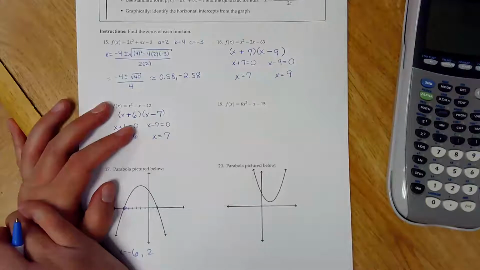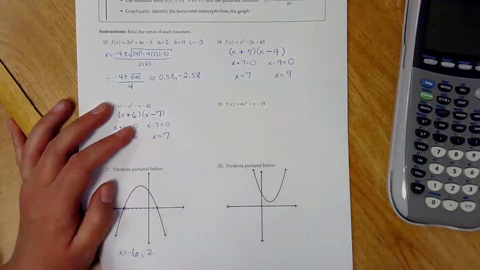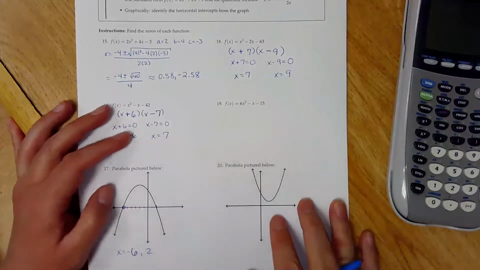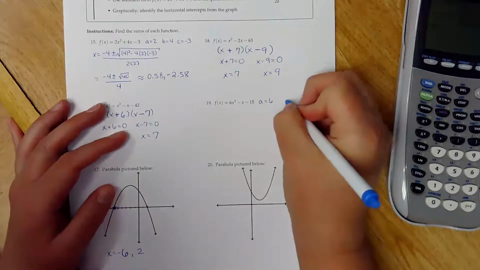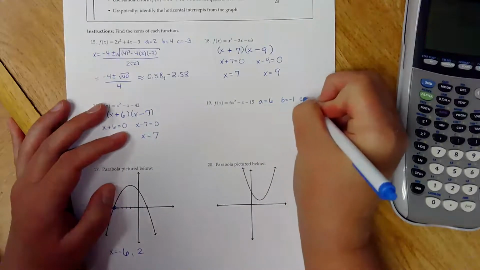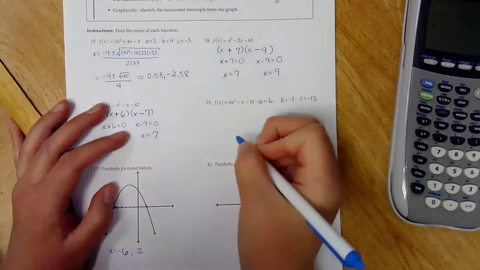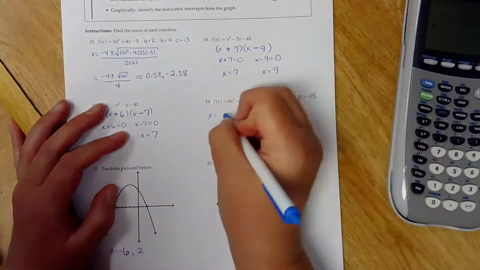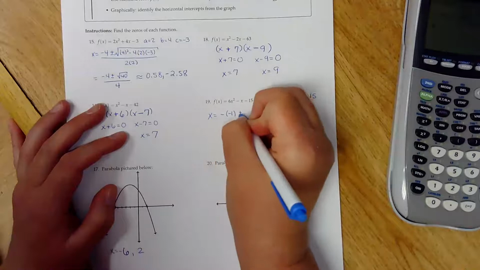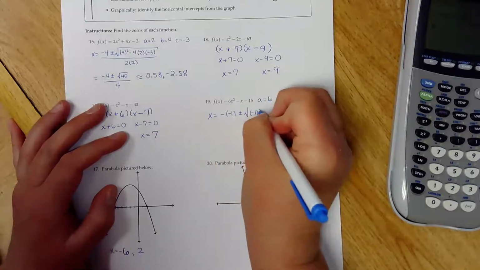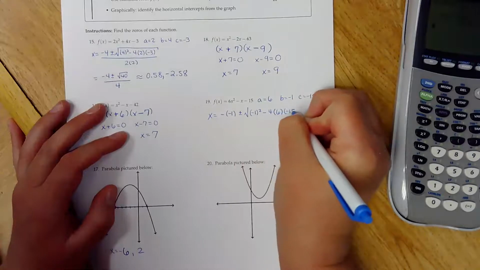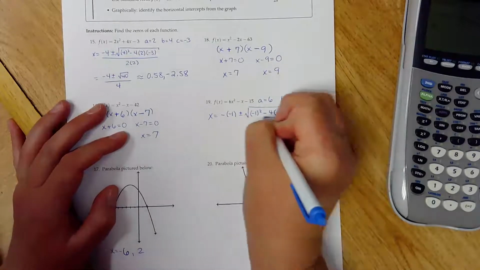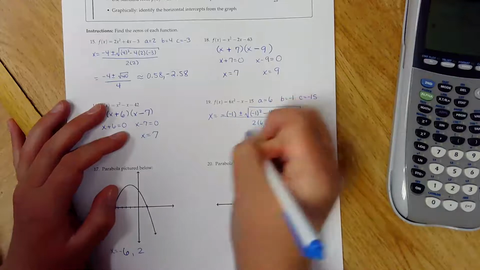Number 19, 6x squared minus x minus 15. Okay, 6x squared, I am not even going to try and factor that. There are way too many possibilities. So I'll go with the quadratic formula. So a is 6, b is negative 1, c is negative 15. And x is the negative of negative 1 plus or minus the square root of negative 1 squared minus 4 times 6 times negative 15, all over 2 times 6.